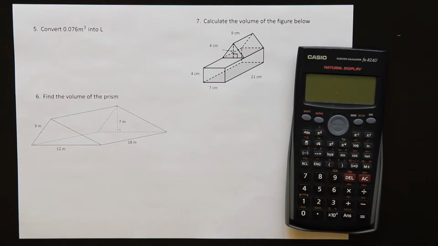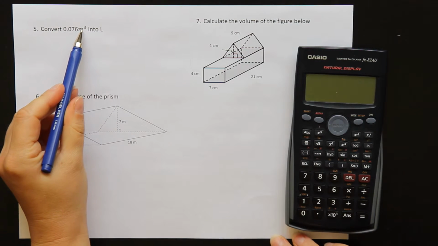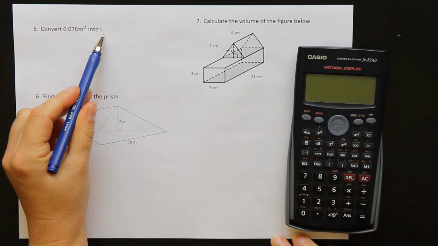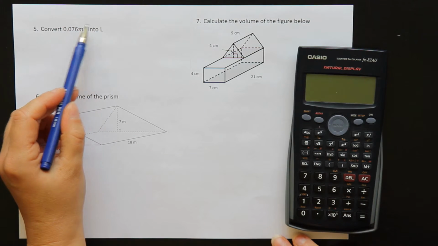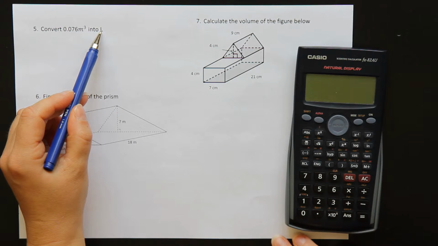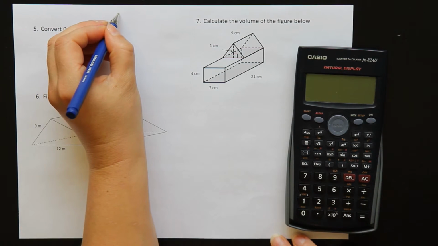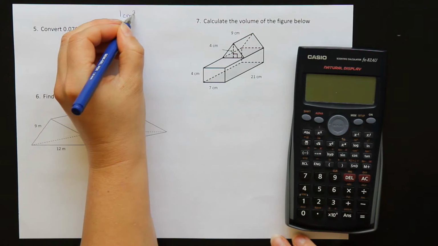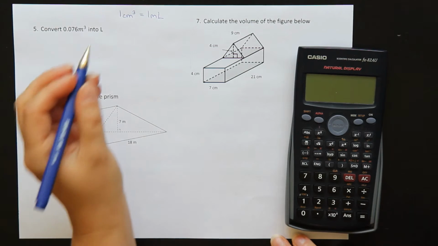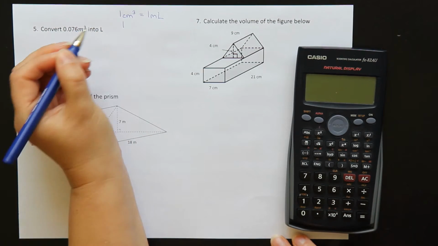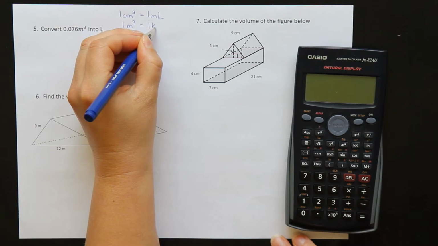Okay, question 5. We want to convert 0.076 meters cubed into liters. So we're converting between our volume units and capacity. Now there were two things for you to remember to help you convert these. The first one was that 1 centimeter cubed is equal to 1 milliliter. We're not going to use that one. We're going to use this one. 1 meter cubed is equal to 1 kiloliter.